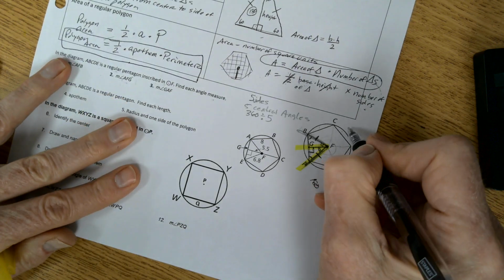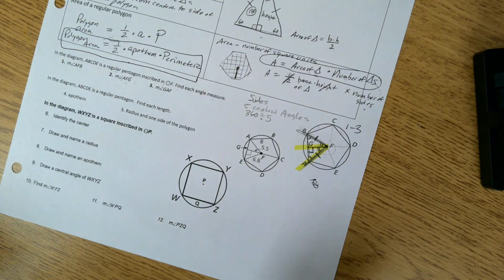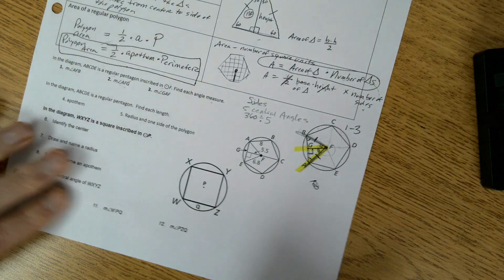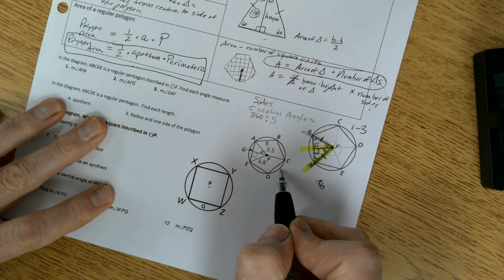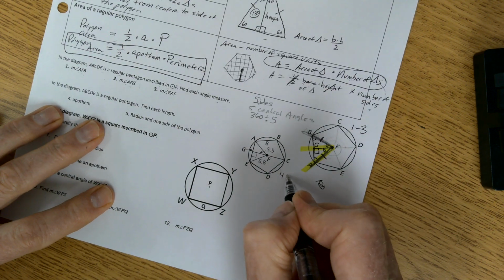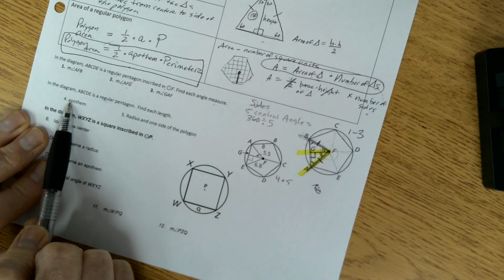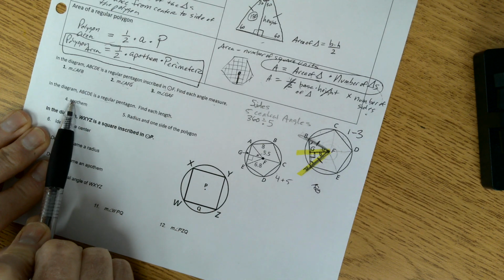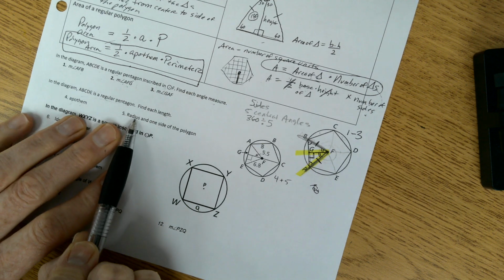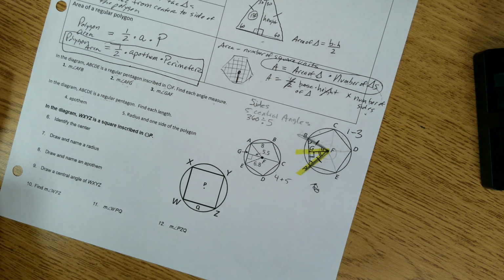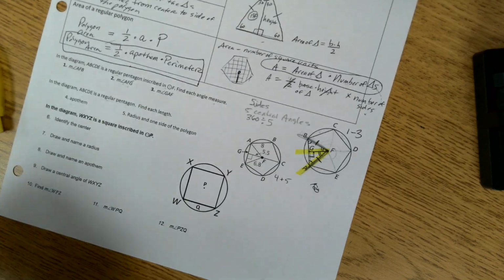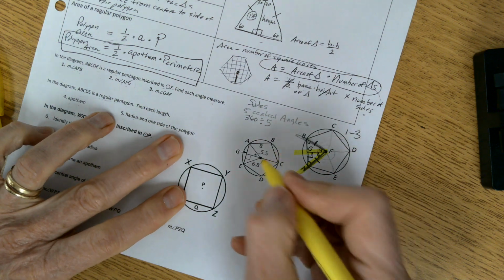Number 1 through 3 is this picture. I try to squish a lot in here. This diagram is used for 4 and 5. They're asking you to find the length of the apothem. So really you're just identifying, find the length of the radius, you're identifying. Now, it does ask for the length of one side of the polygon.